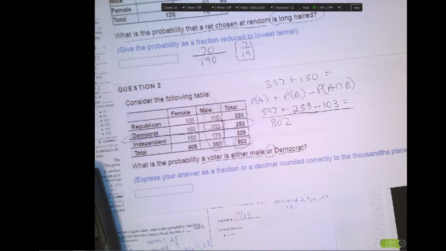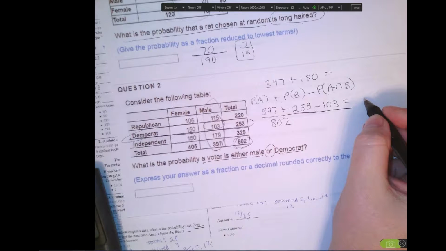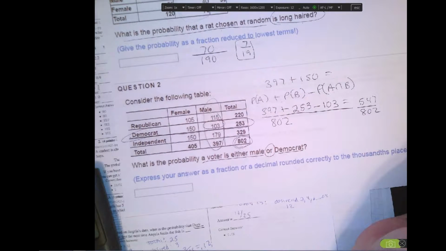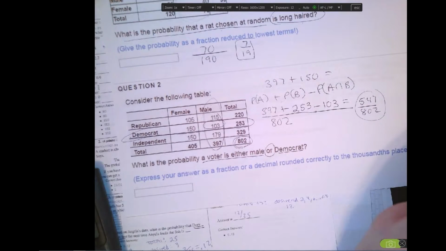And what do we get for our numerator? Anybody working it out for me? 547. Oh, sorry. You already got it up there. Yeah. Over 802. And that is as reduced as it gets.